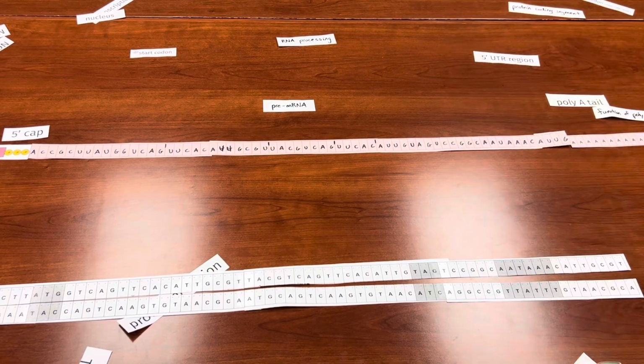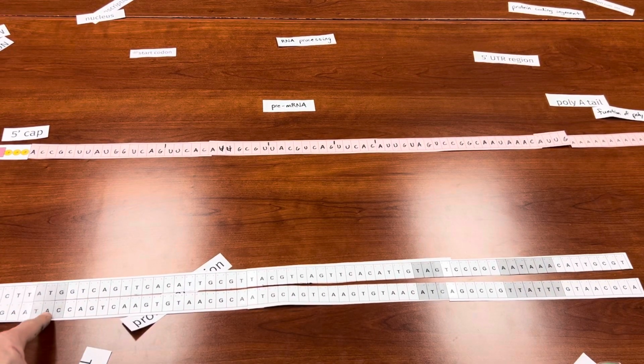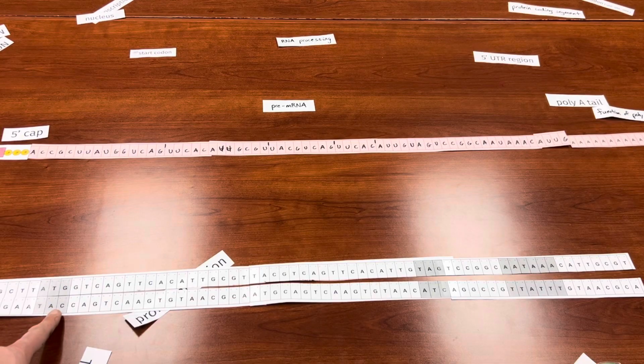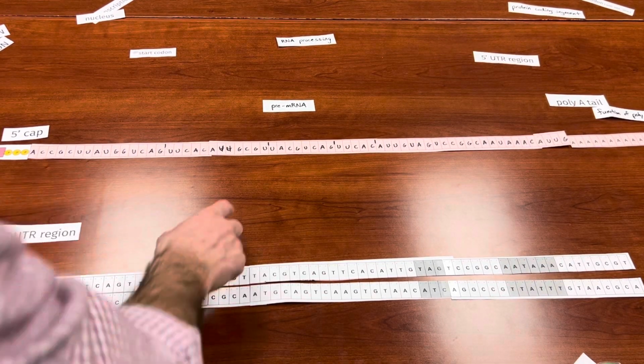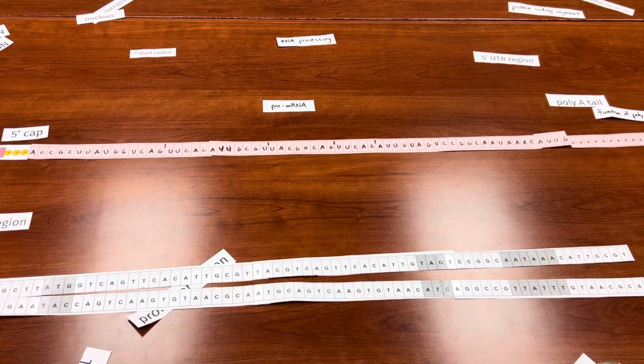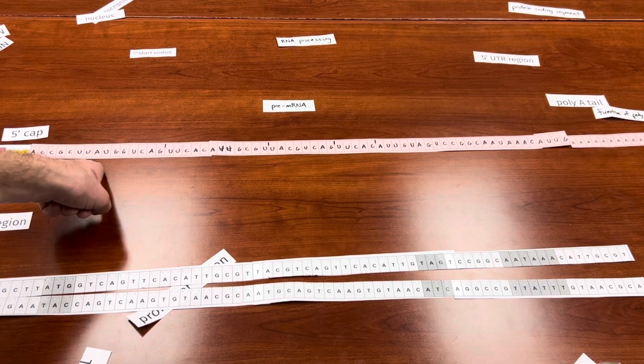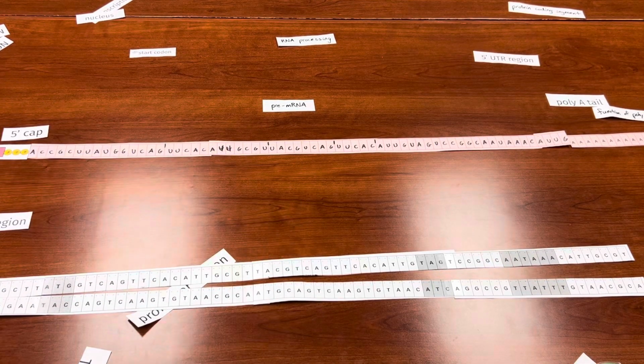Let's identify some of our regions. You'll have noticed on the DNA there was a shaded-in area, TAC. What's going to bind there is AUG. That is my start codon, AUG, which is going to code for methionine, and we're going to get some amino acids right there.